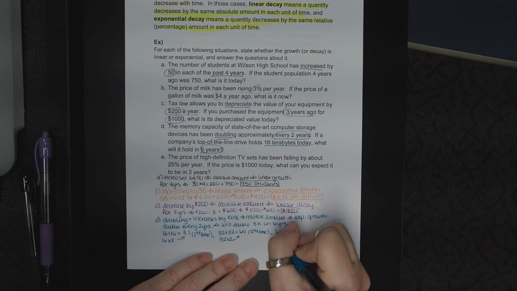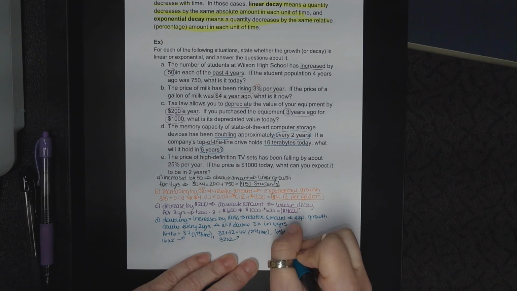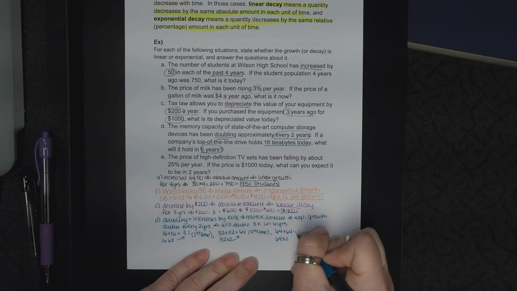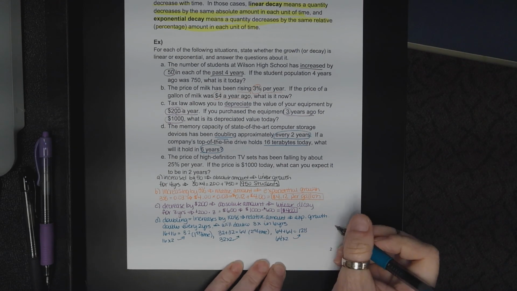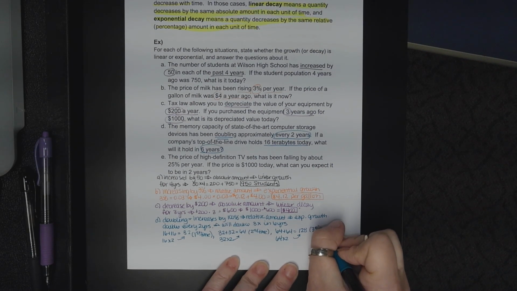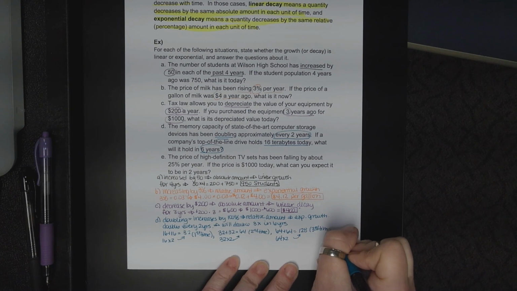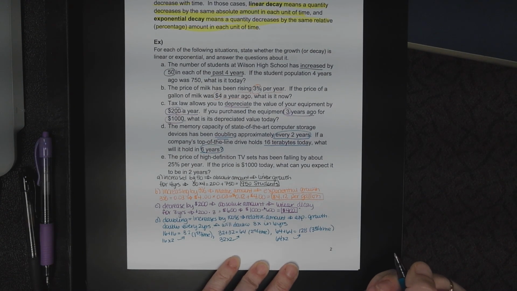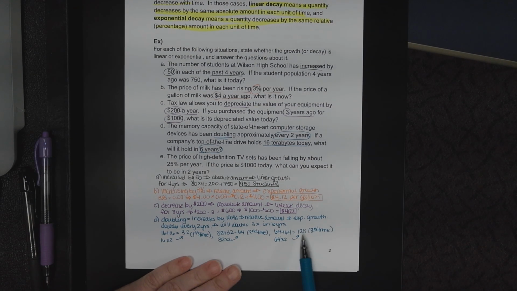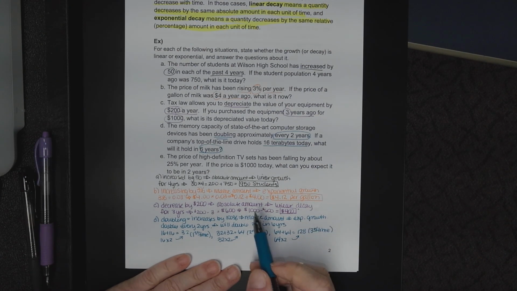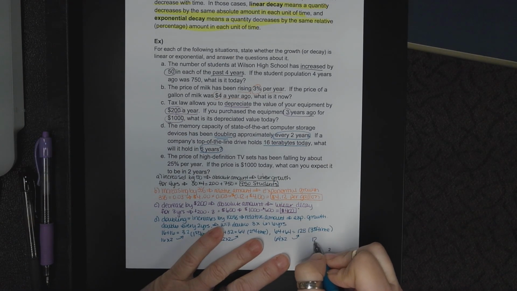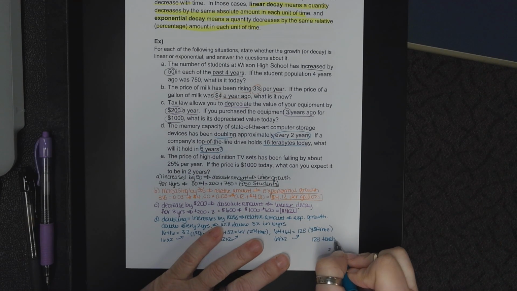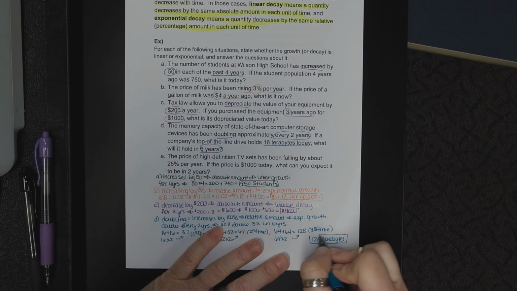And then the third time, you're going to have 64 plus 64, or you can have 64 times 2, whichever way you want to think about it. And this is going to be the third time. Okay. So after the third time of doubling, it's going to hold 128 terabytes.